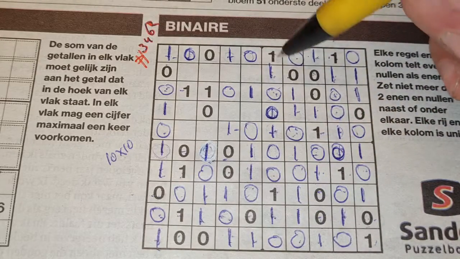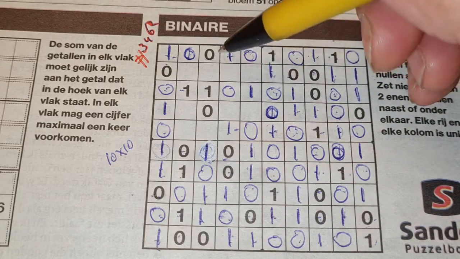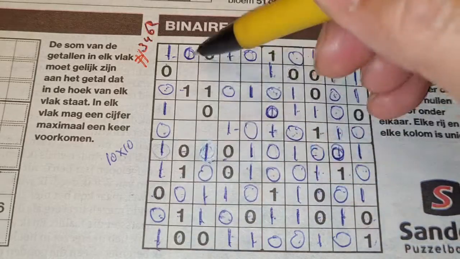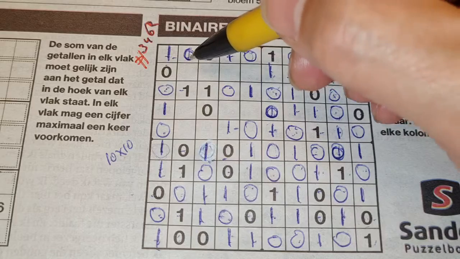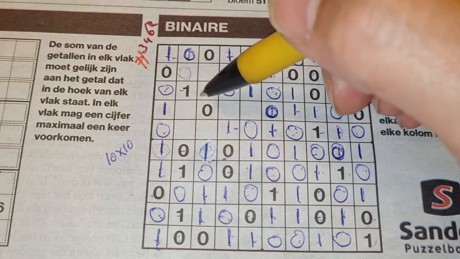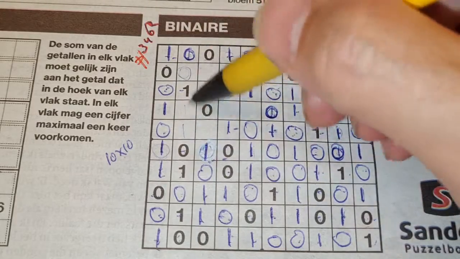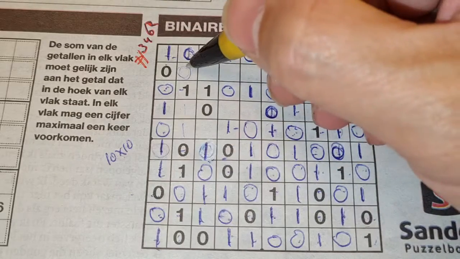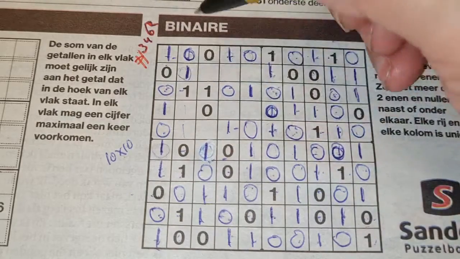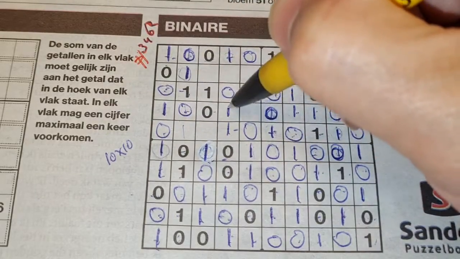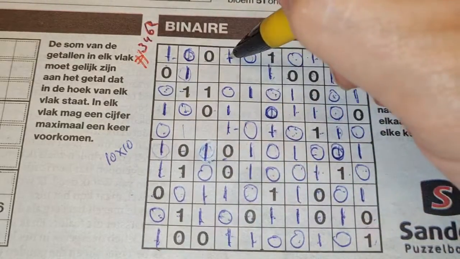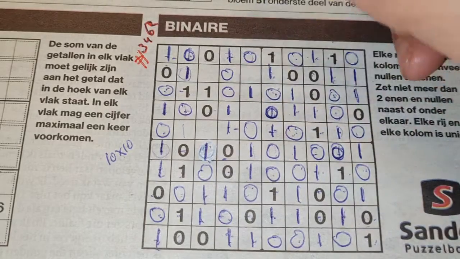Then, yeah, 1, 2, 3, 4 O's. If I place number 5 here, then we have 3 ones in a row in this column. Not allowed by one of the rules, so this should be a 1. Double one here, no there, no. Double O here, one there, one. 1, 2, 3, 4, 5 ones. So the rest are O's.